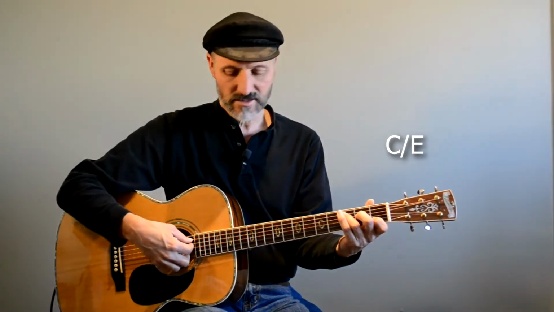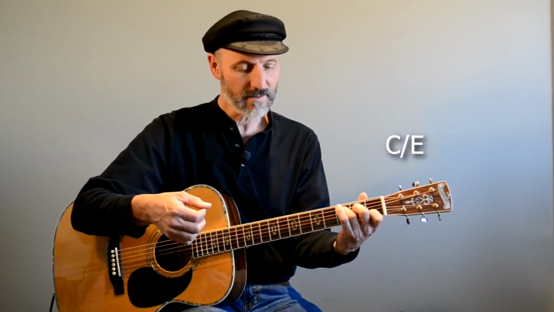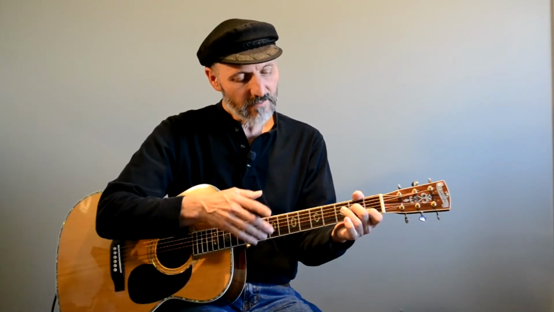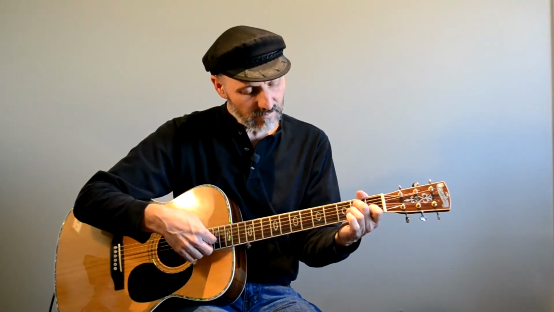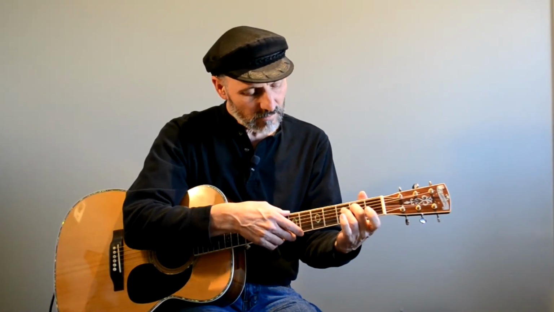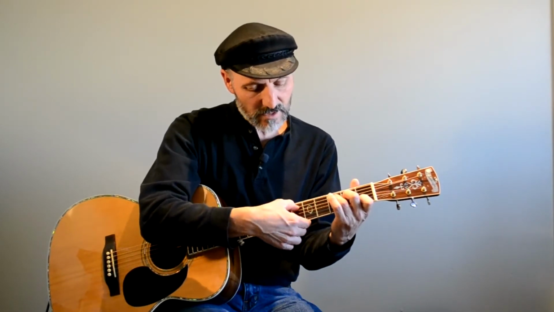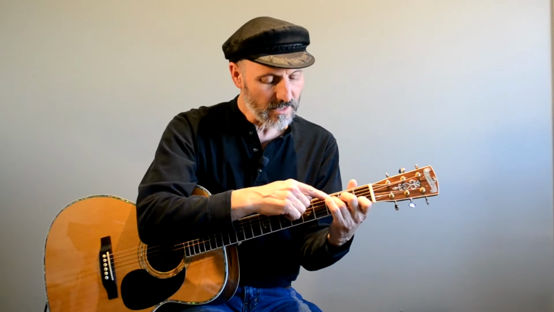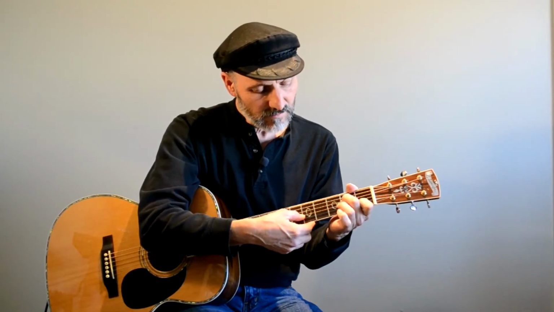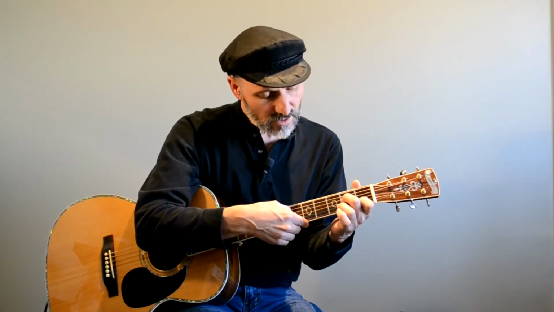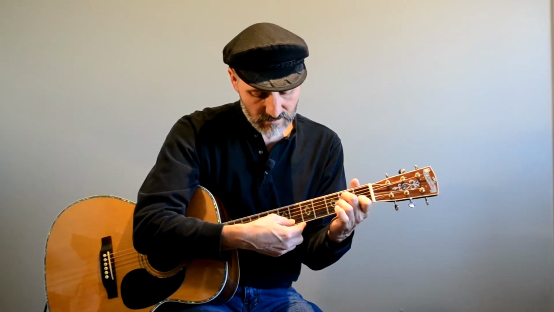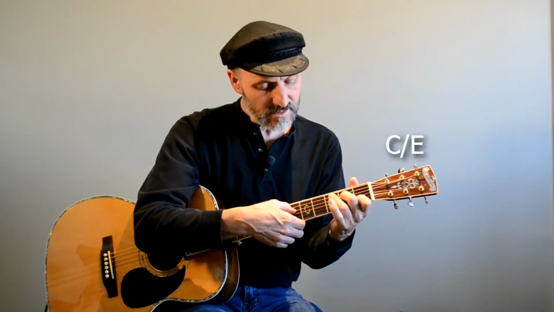A C slash E could be a C chord like this, with your low E string at the same time, like this. Or you could have your C with an E bass, like this. This is an E note. If I play, instead of 5 strings, like we normally do for the C chord, 4 strings like this, without the A string, the lowest note that I'm playing is an E. And the other notes, the G and the C and the E, make a C chord, and this is a C chord with an E bass, just like that.